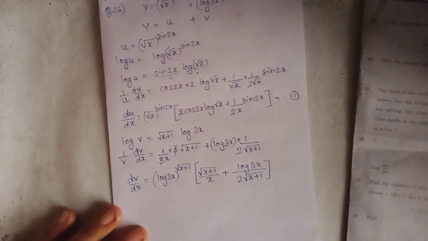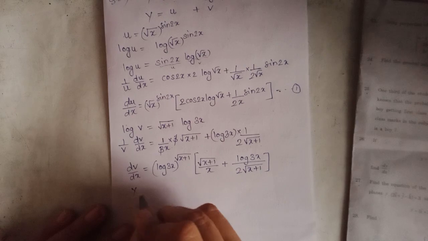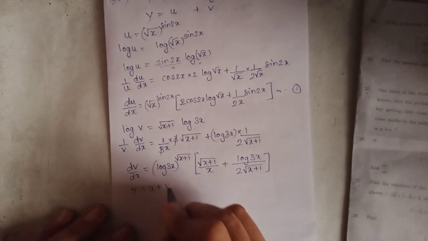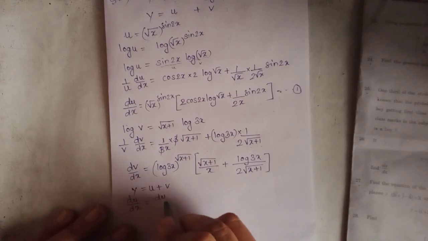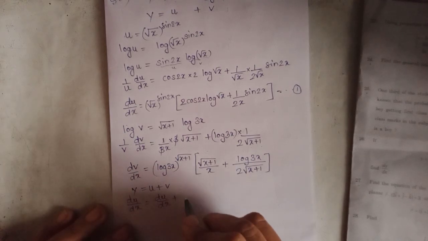Okay, so y is equal to u plus v. You can write it as dy by dx equal to du by dx plus dv by dx.